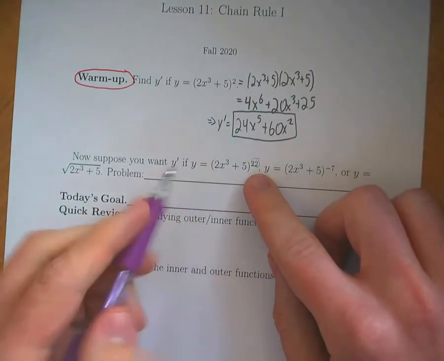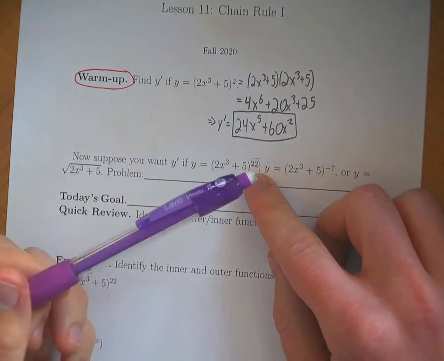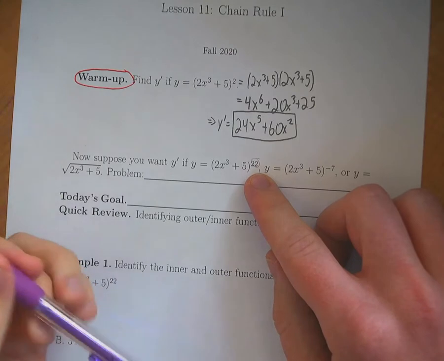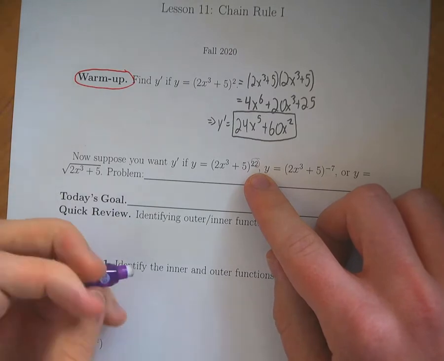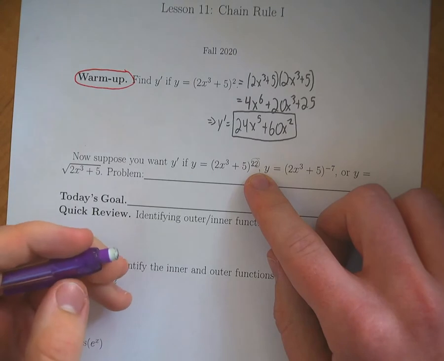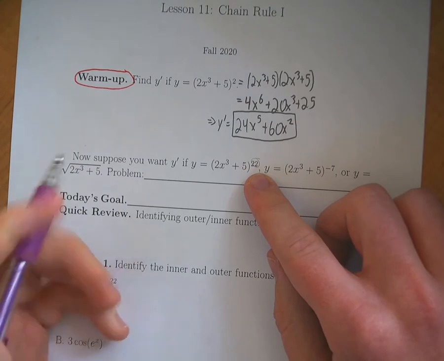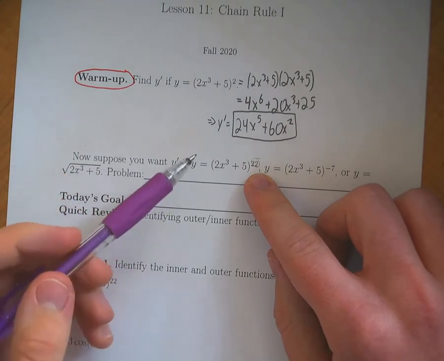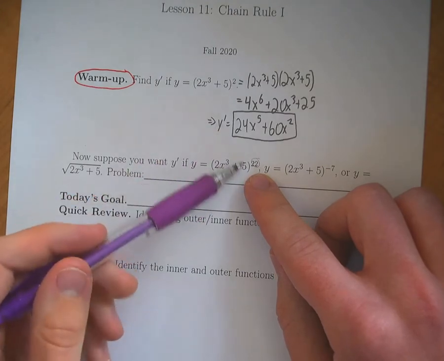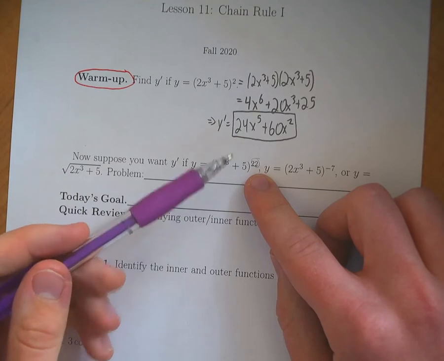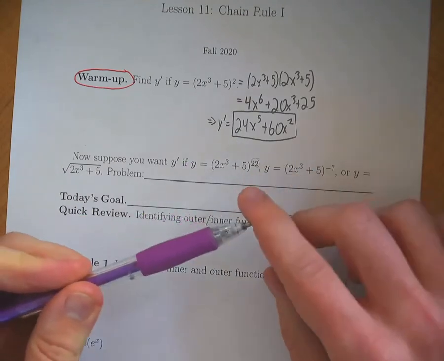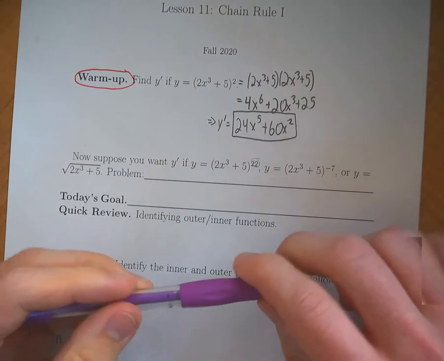So if we have 2x cubed plus 5 to the 22nd, well, what would be the problem with that if we apply the derivative rules we know up until this point? So could we basically do what we did on the warm-up for this function? Theoretically. Theoretically we could, but realistically do we want to?